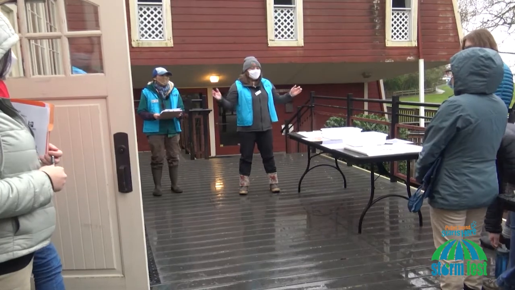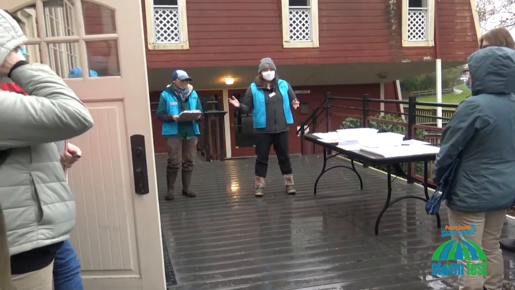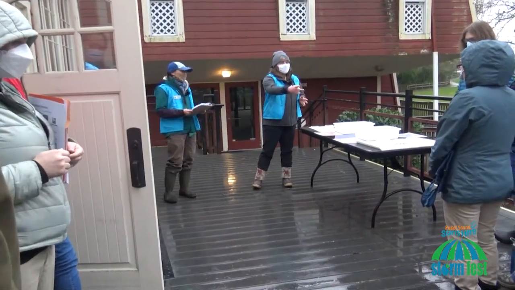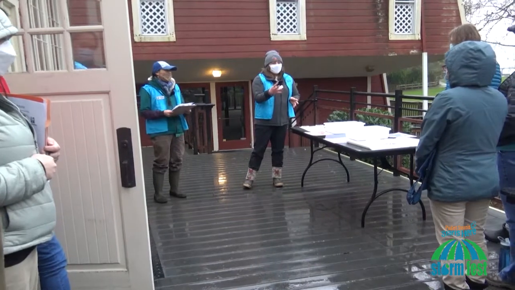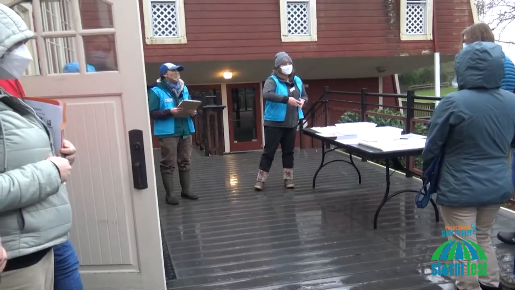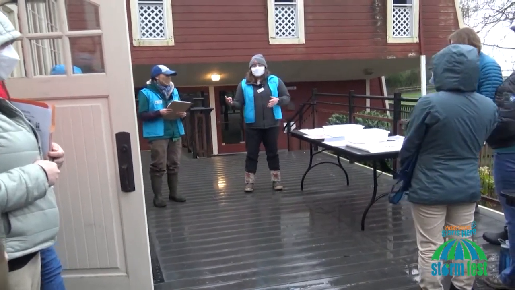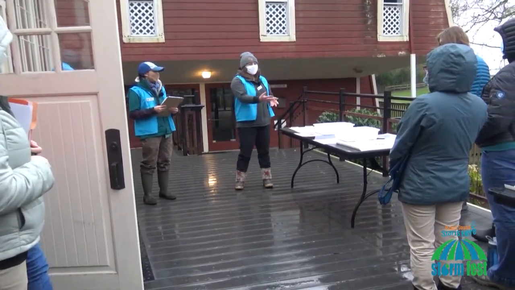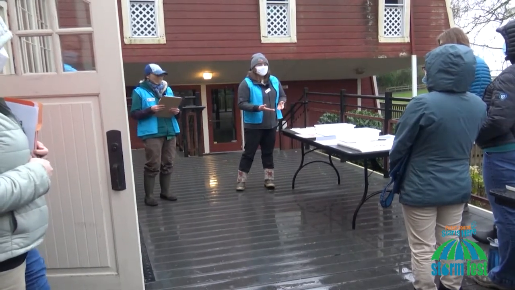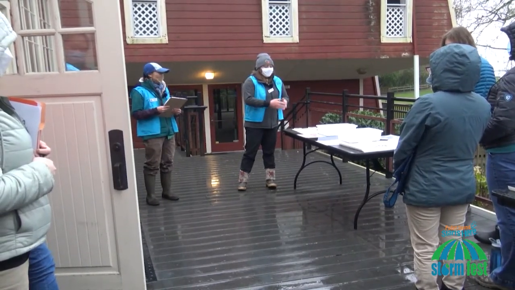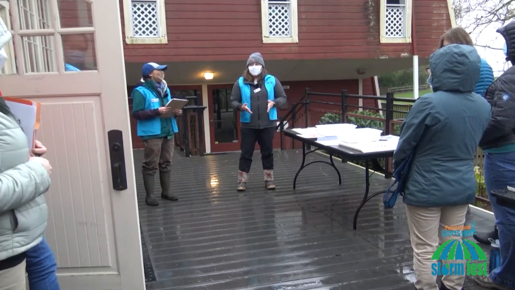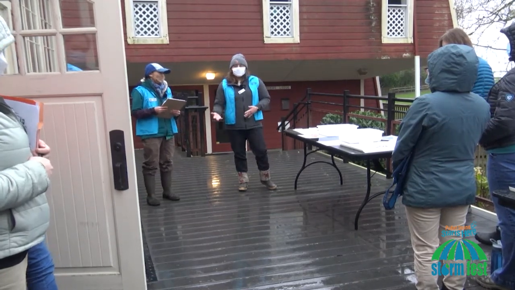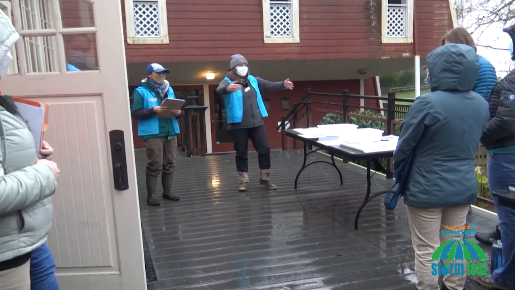And then we will break into 4 groups. Right now we have these 2 tables set up. You can imagine that there will be 4 of these tables. Then there will be about 20 to 25 minutes of time to explore the insects and identify. You want to leave as much time as you can for that. And then leave 10 minutes of discussion time at the end, which is when you'll come back together.